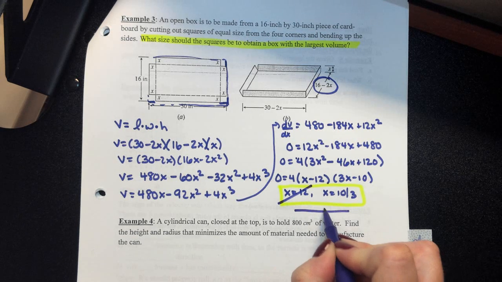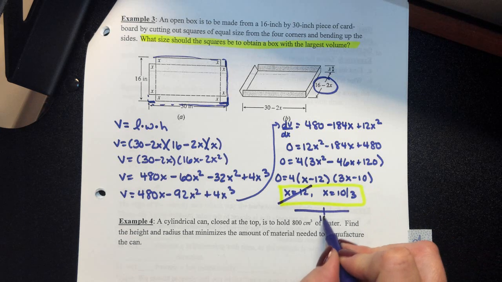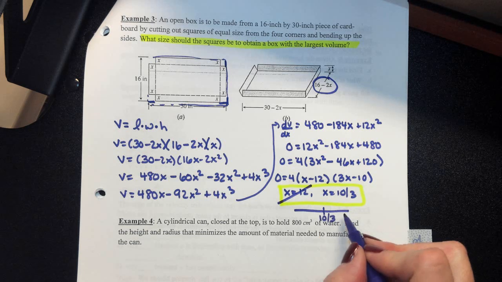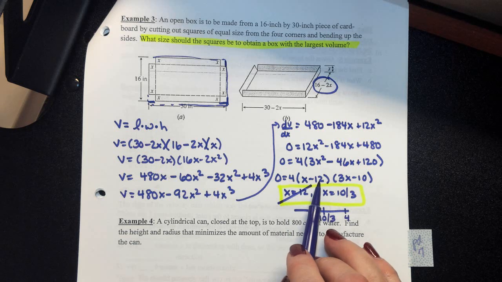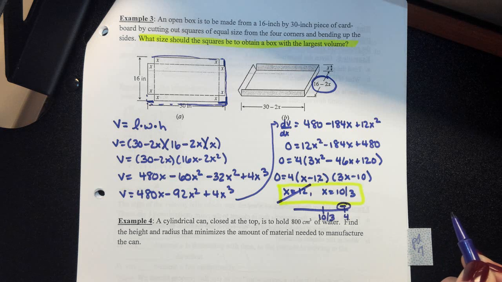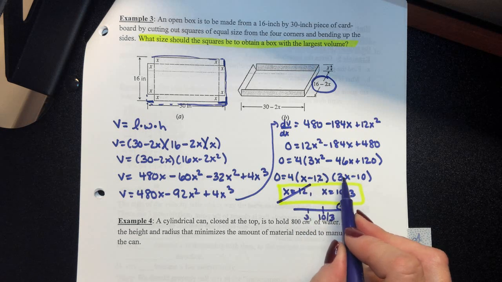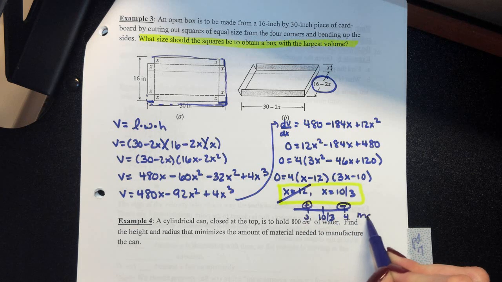So again, I'm looking for a relative max. To confirm that 10/3 is indeed a relative max, I know that this is equivalent to 3 1/3, so I can plug in a 4 into my derivative. 4 minus 12 is negative. This is positive, so this is indeed going to give us a negative. Plug in 3. 3 minus 12 is negative. This is negative, so that's going to give me a positive. So it is indeed a max.